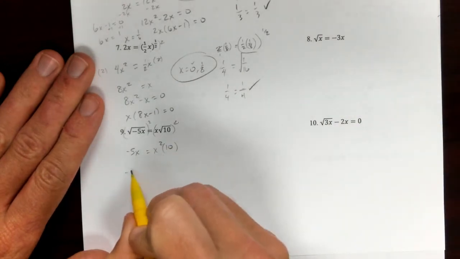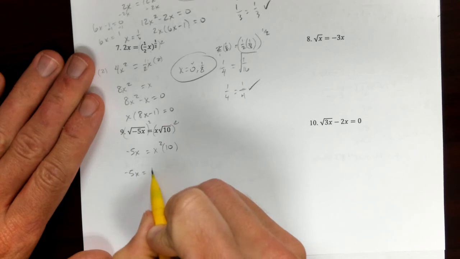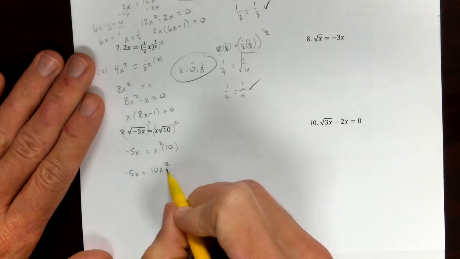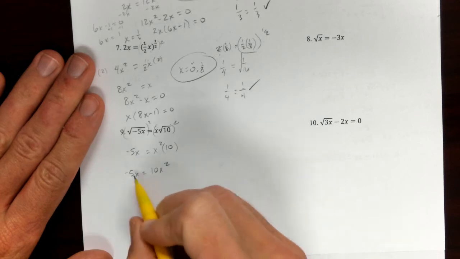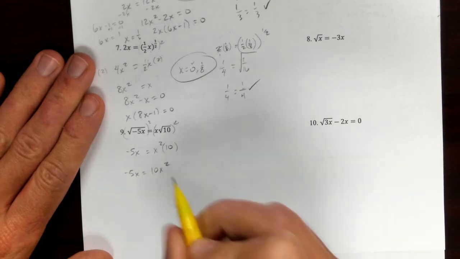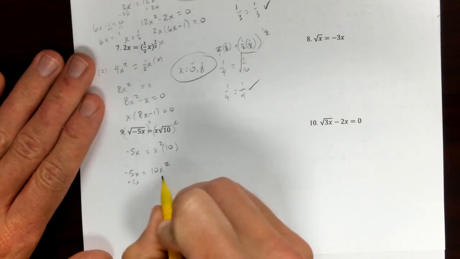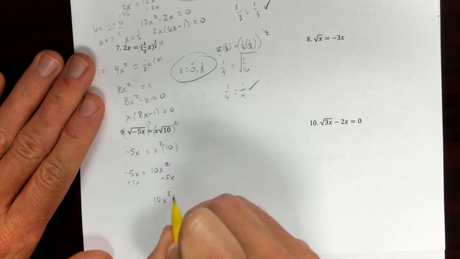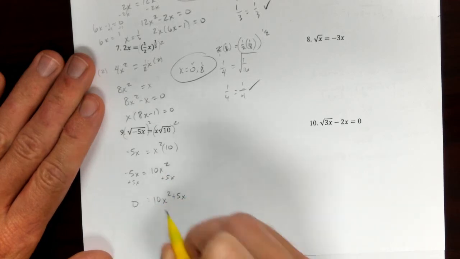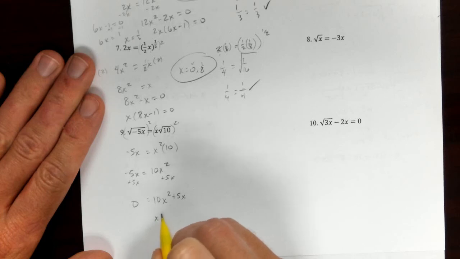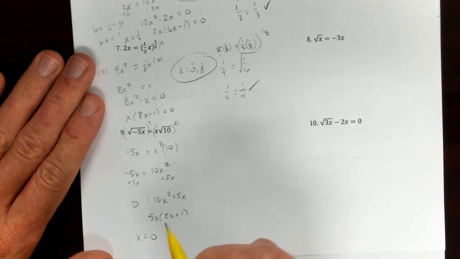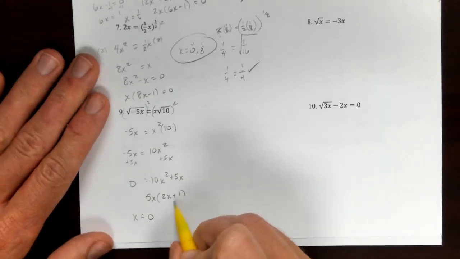Okay, let's rewrite this and make it look like what we normally see. Let's get the 5x on the other side so we can get it equal to 0. So I'm going to add 5x to both sides. So I've got 10x squared plus 5x, and that equals 0. Oh my goodness, let's factor out our GCF, which would be 5x. So you've got 2x plus 1. So we know that x is equal to 0. We also know that x is equal to negative 1/2.